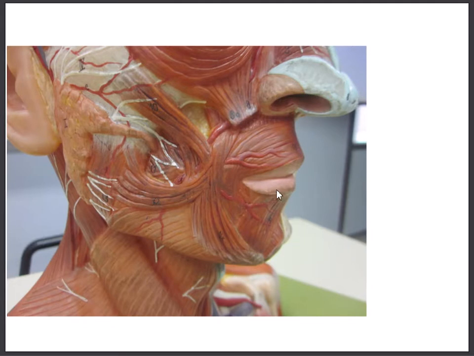Now, the majority of the muscles are going to be around the mouth. So I'm going to kind of divide it up this way. We'll do these muscles first here. Just everything above the arrow we'll do first, and then everything below the arrow we'll do second.